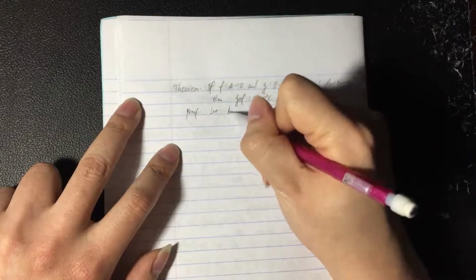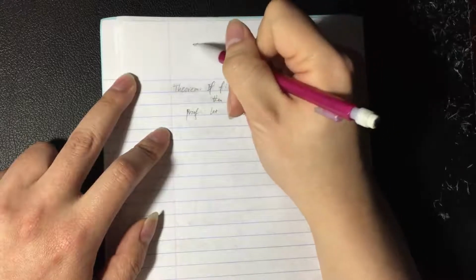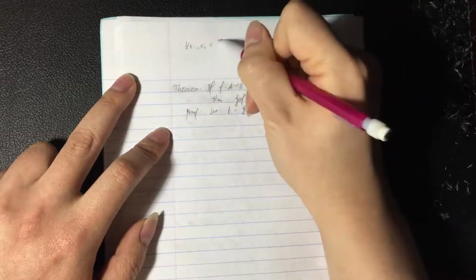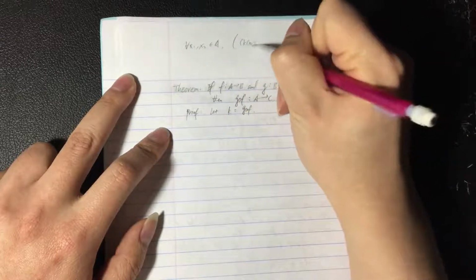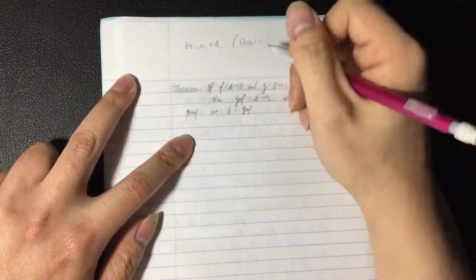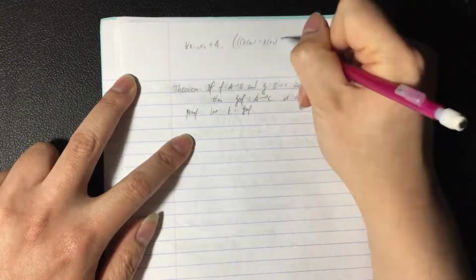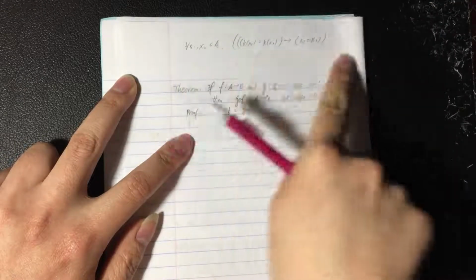Let k be the function g of f. To show k is one-to-one, we need to show that for all s1, s2 in A, k of s1 equal to k of s2 implies s1 equal to s2. Let's try to prove this.